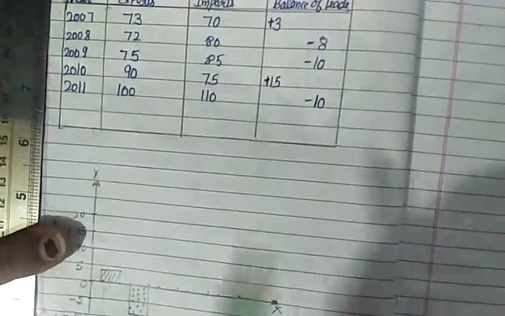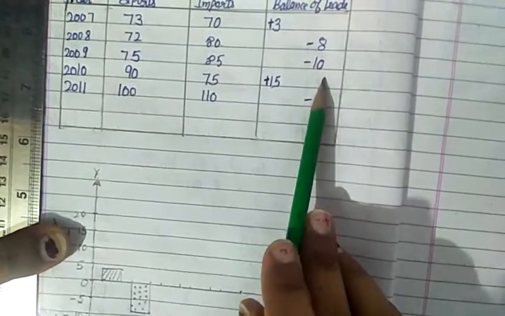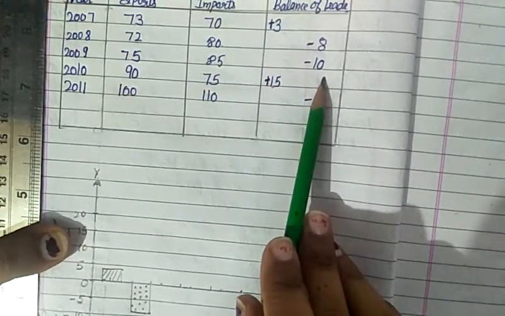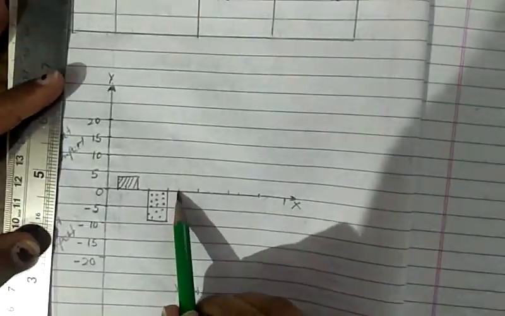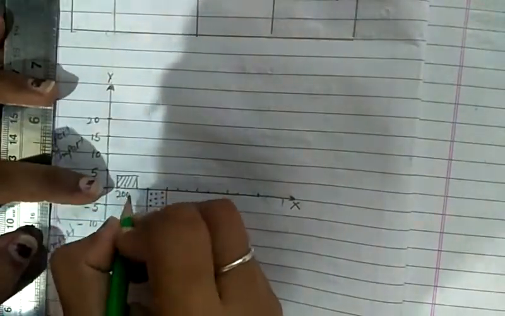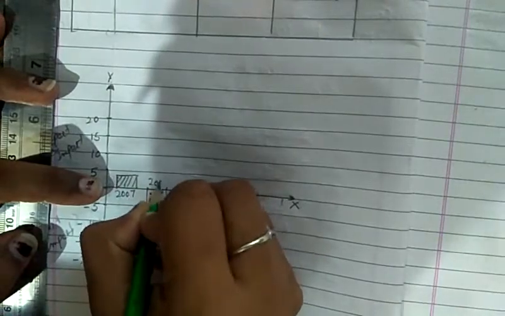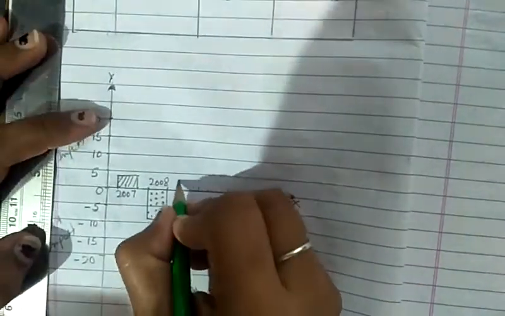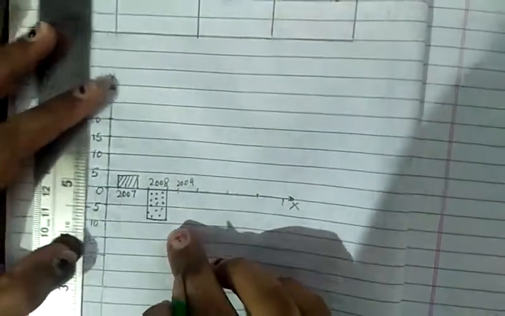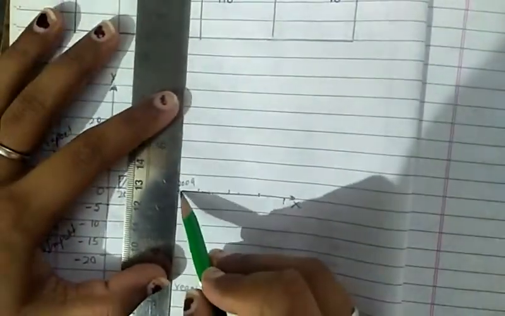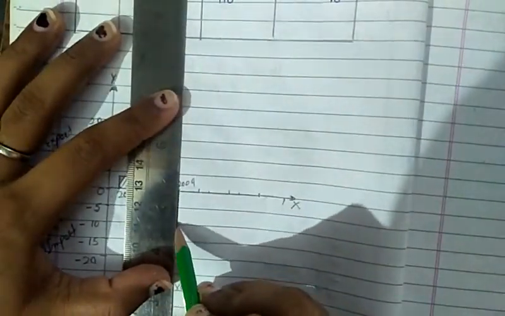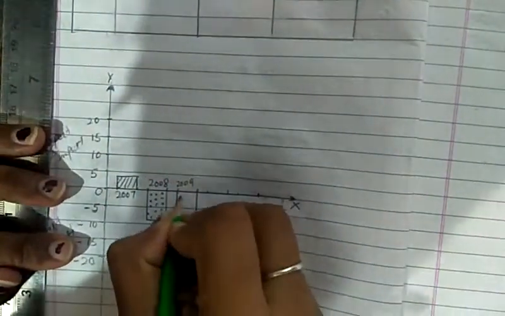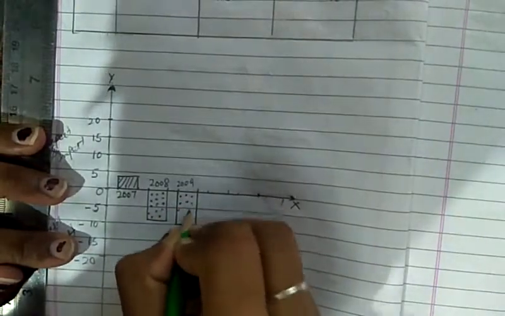In 2009, balance of trade shows deficit, that is -10. I am also writing here the year 2007. This is year 2008. Now 2009 also deficit. So 10 is here, deficit of 2009.